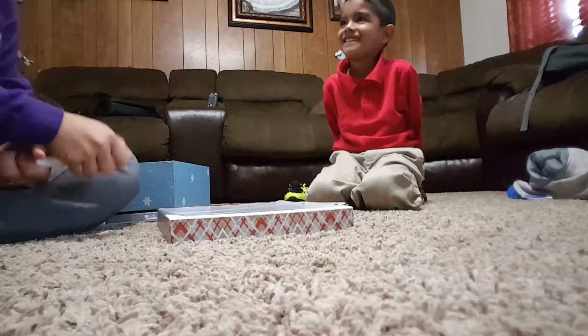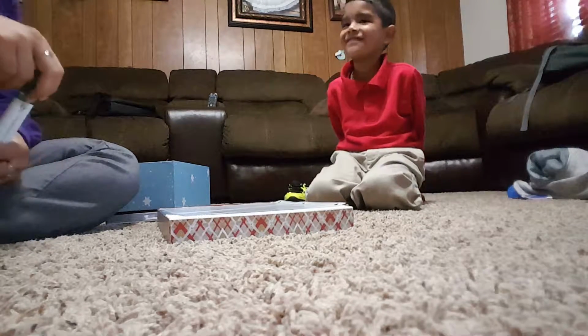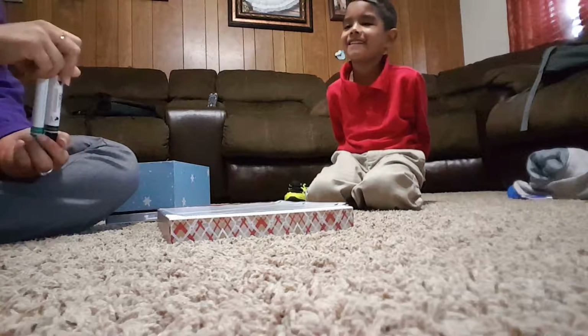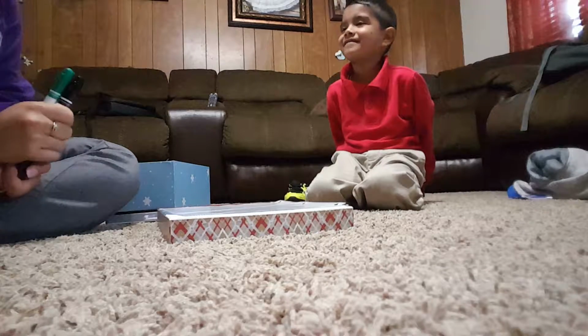What can you tell me about equal? ¿Qué es eso? Okay. ¿Qué significa igual? Lo mismo. Okay, the same. Yes. All right. So how does the equal sign look like to you? ¿Cómo se mira el símbolo de igual?